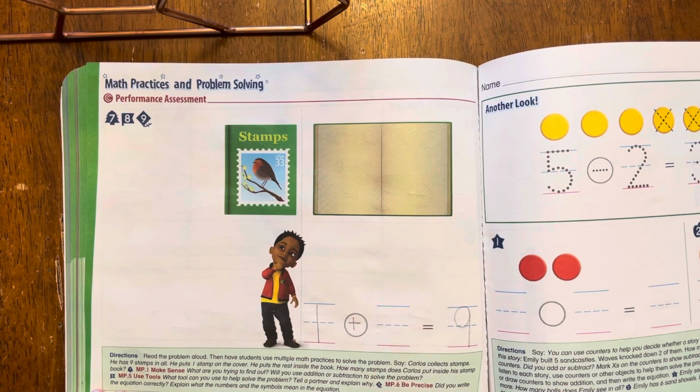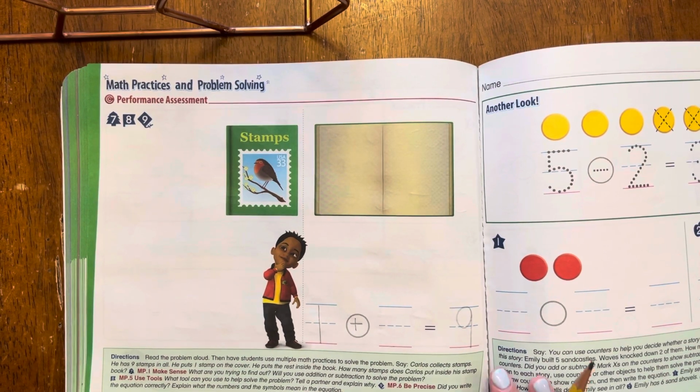I want you to do this on your own. This is what you're going to be posting onto Seesaw. I want to see if you can try to figure out how many did he put on the inside of his book. Okay? All right, go ahead and do that. And then this is what you will post onto Seesaw.